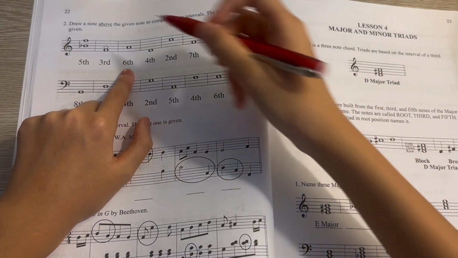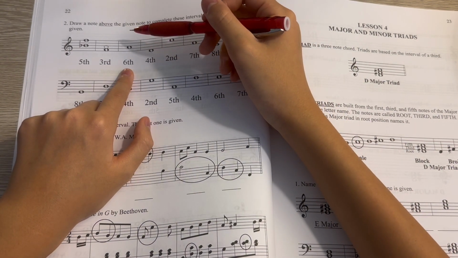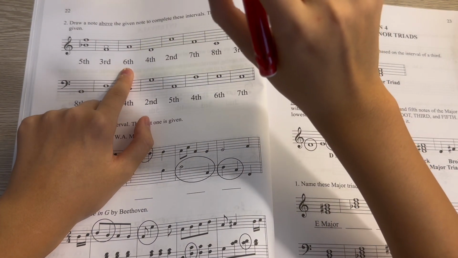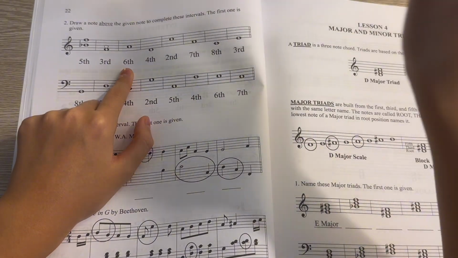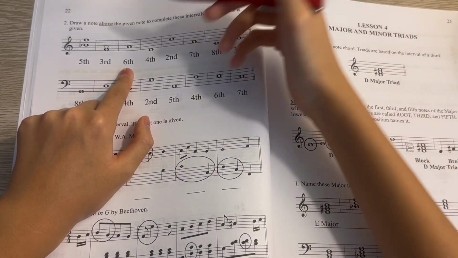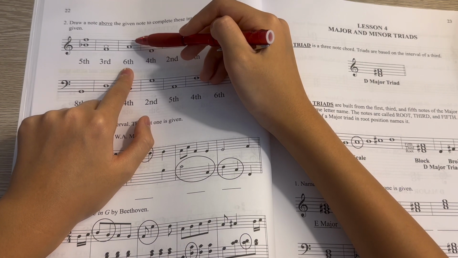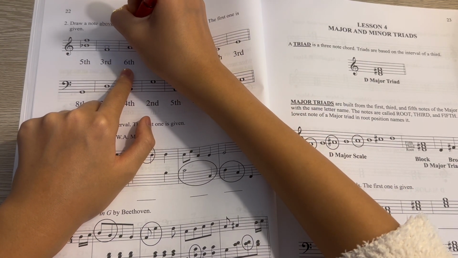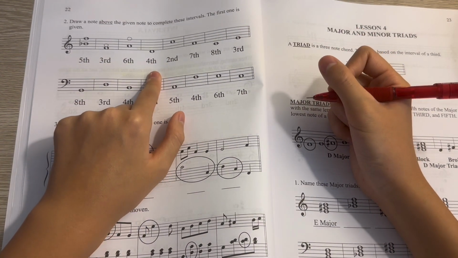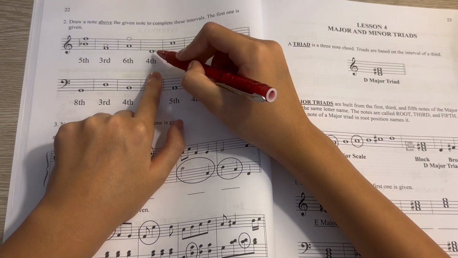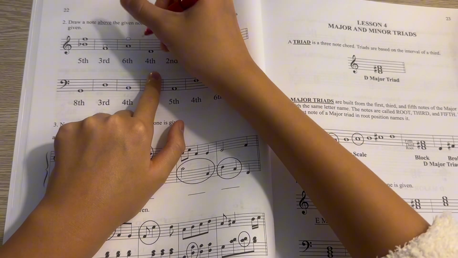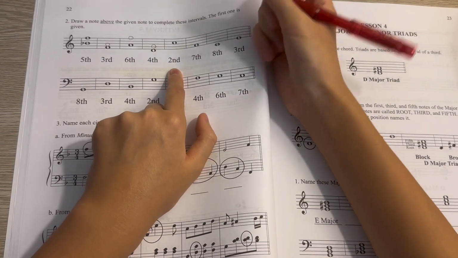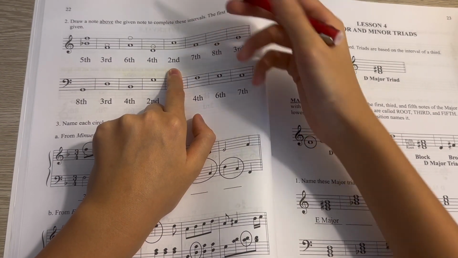Let's just count 6 spaces and lines above our A right here. 1, 2, 3, 4, 5, 6. So that's going to land on an F. Here we have a 4th, right? So 1, 2, 3, 4. Okay. And then 2nd, 1, 2.